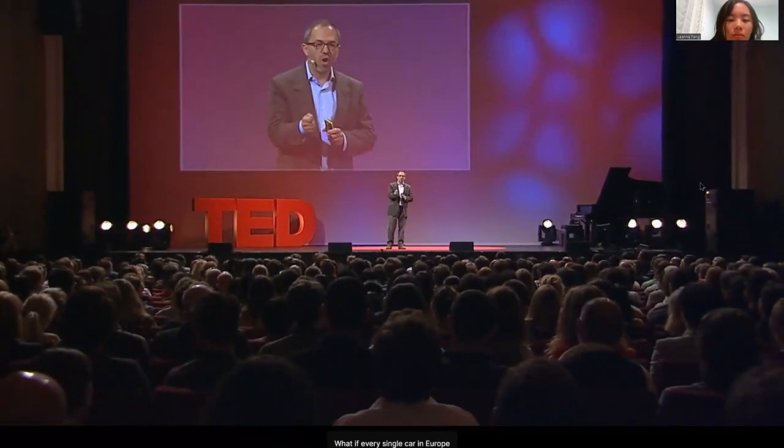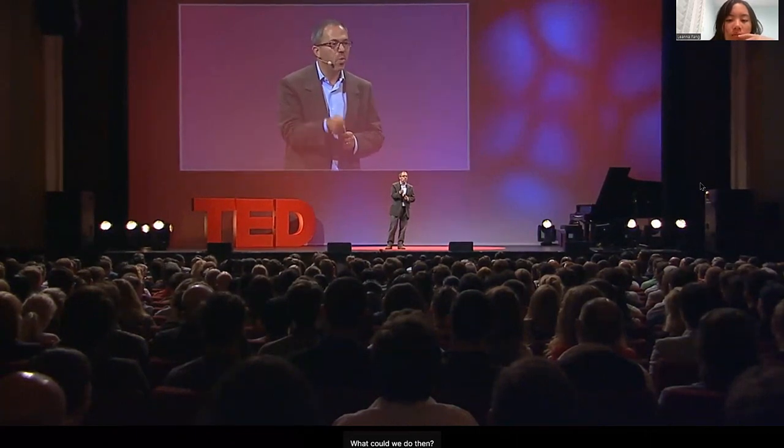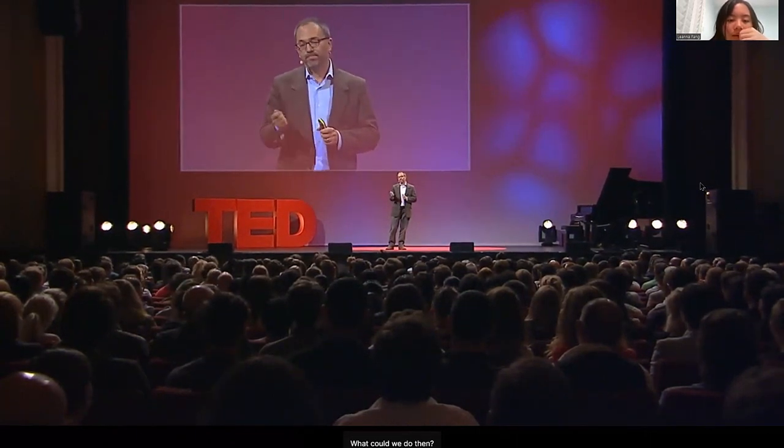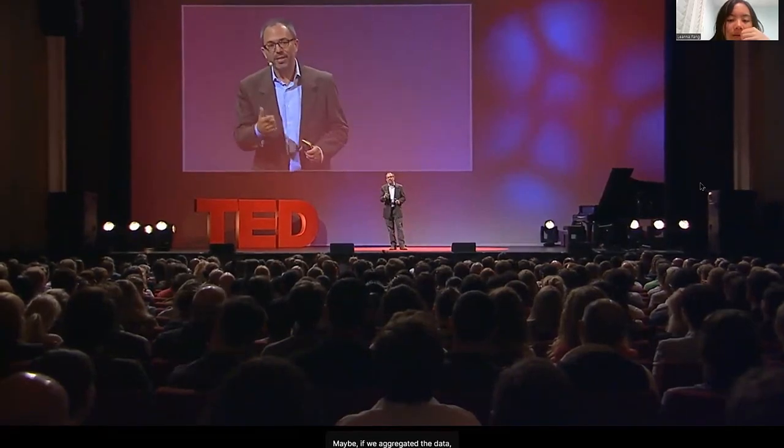What if every single car in Europe had this technology in it? What could we do then? Maybe if we aggregated the data, maybe we could identify telltale signs that best predict that a car accident is going to take place in the next 5 seconds. And then what we'll have datafied is driver fatigue. And the service would be when the car senses that the person slumps into that position, it automatically knows, hey, send an internal alarm.